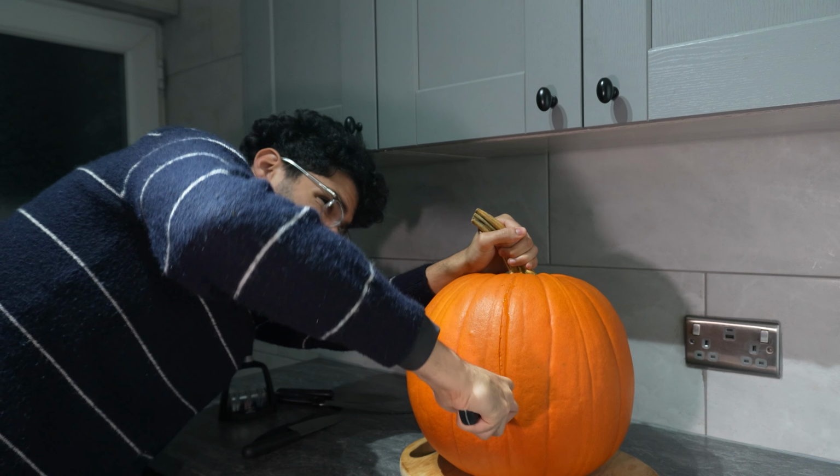Basically, I 3D printed a pumpkin using Mike Wazowski's head because I'm not very good at cutting pumpkins, evidently shown by this video, so I wanted to try and create one within a limited time frame, and it was a pretty fun experiment, so you should go check that out after you finish this video.